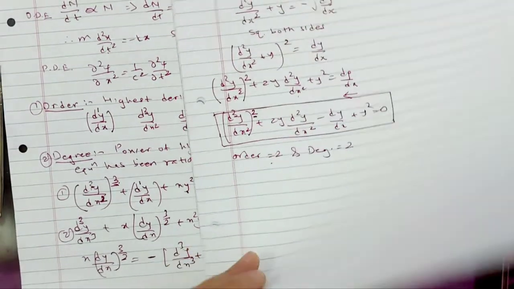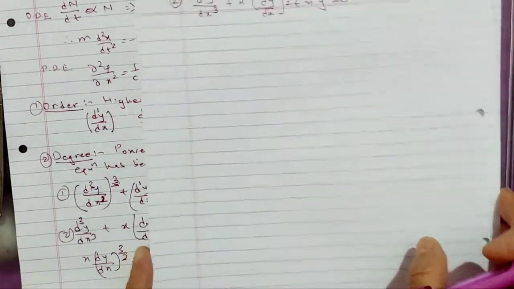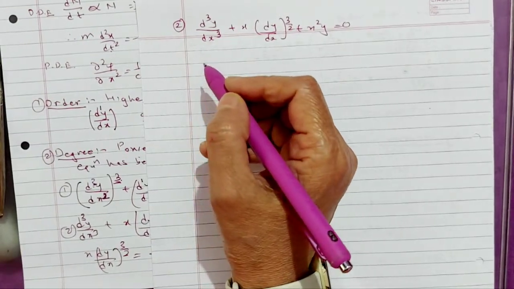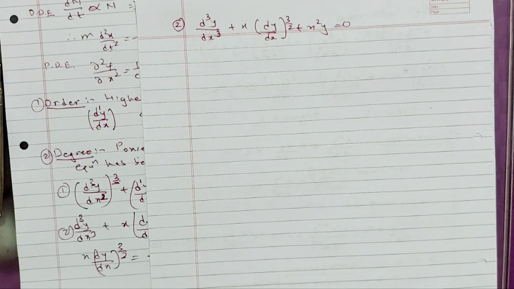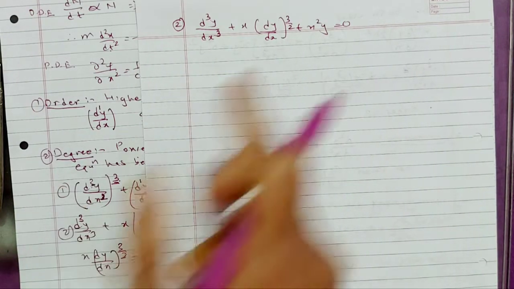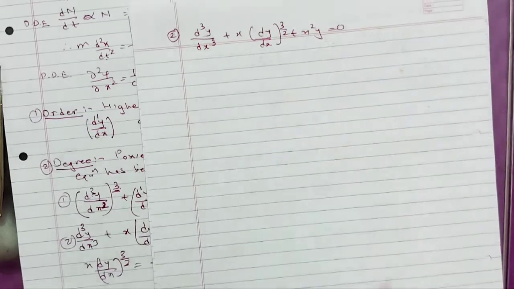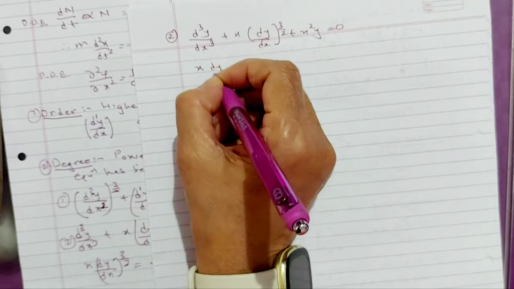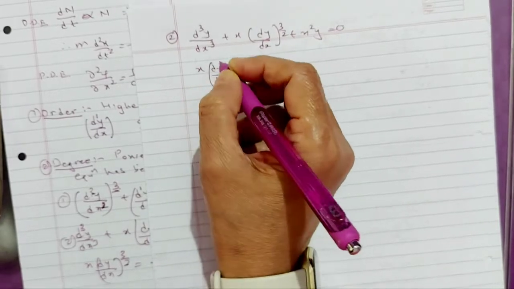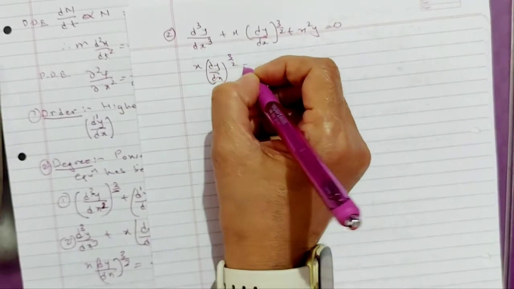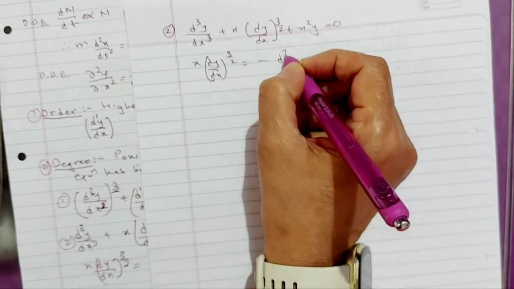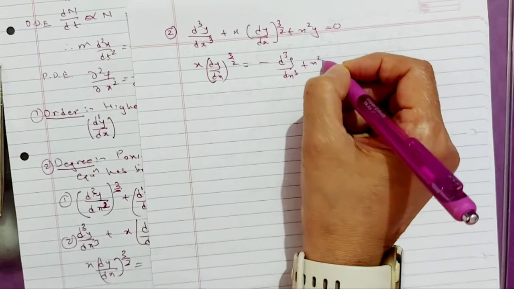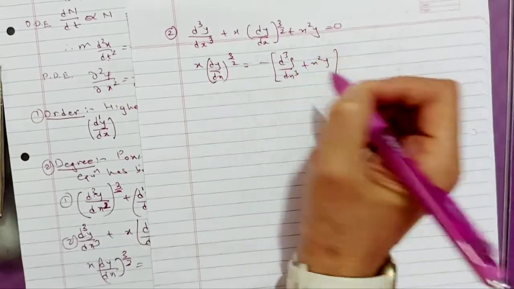Correct? Now we'll move towards the next problem. The next problem is d cube y by dx cube plus x dy by dx raised to 3 by 2 plus x square y is equal to 0. Now this equation we need to simplify further. So how will I write this equation? x dy by dx raised to 3 by 2 is equal to minus (d cube y by dx cube plus x square y), put it in a bracket.